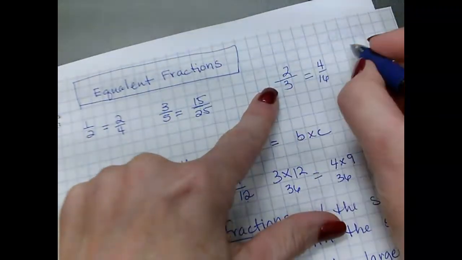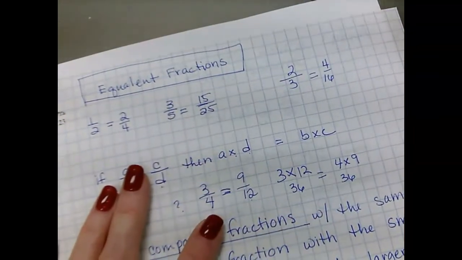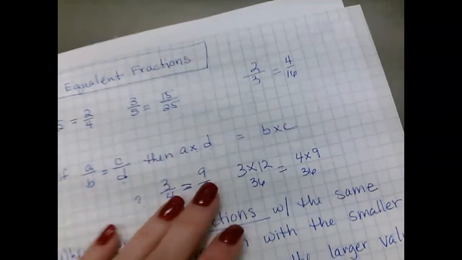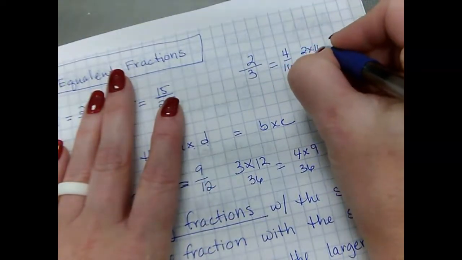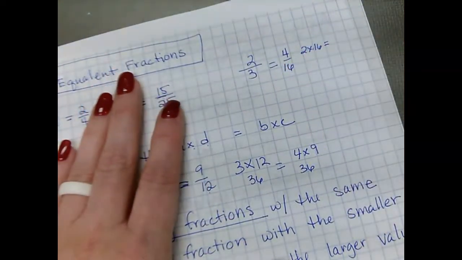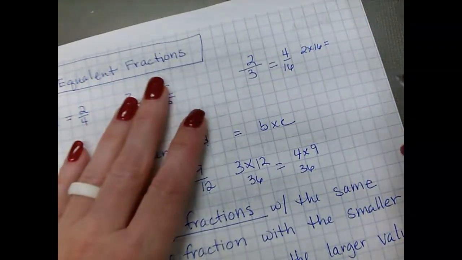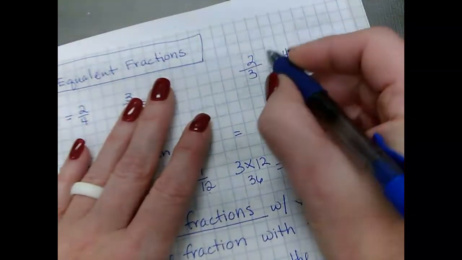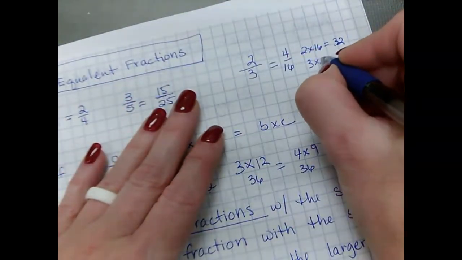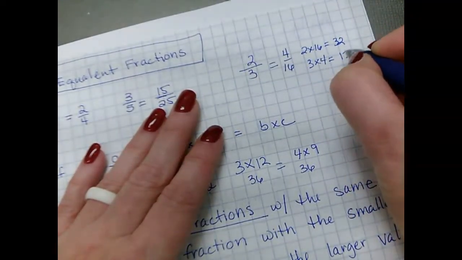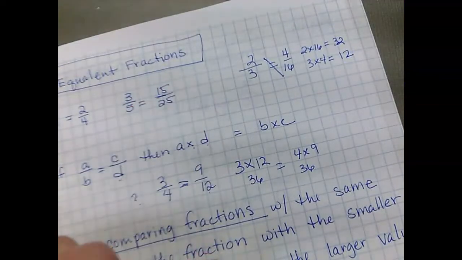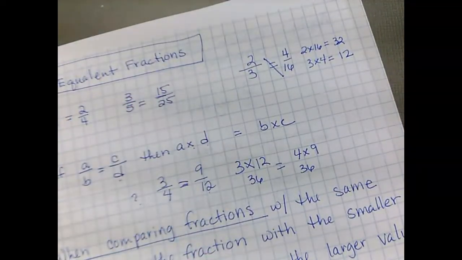So 2 times 16 equals, what would that be? 32. And 3 times 4 is equal to 12. So those do not match, so I can say this is not equivalent. And that's how you can determine if a fraction is equivalent to each other. So that's how you tell equivalency.